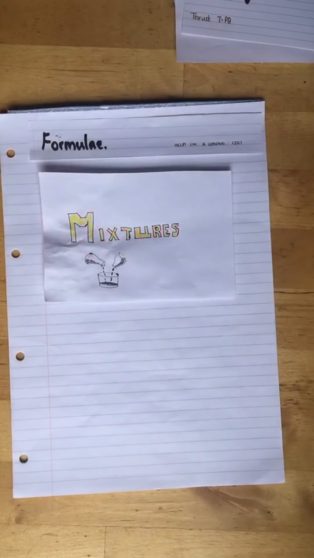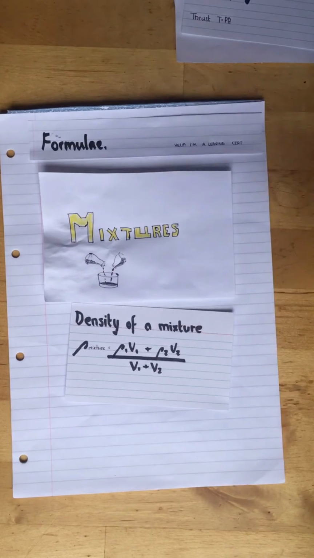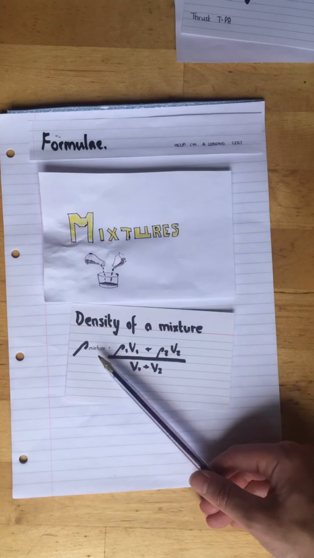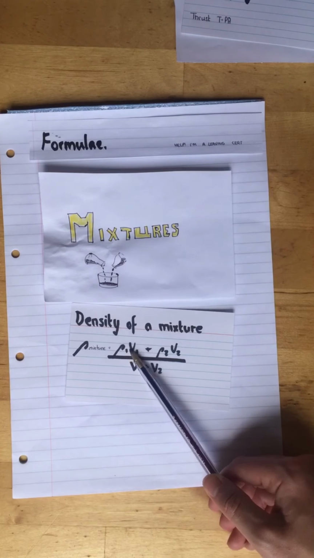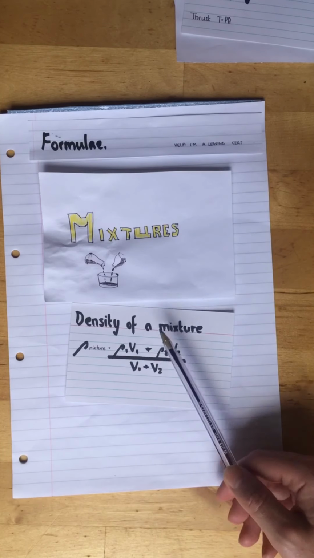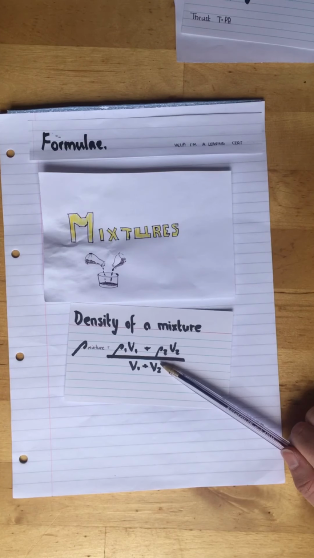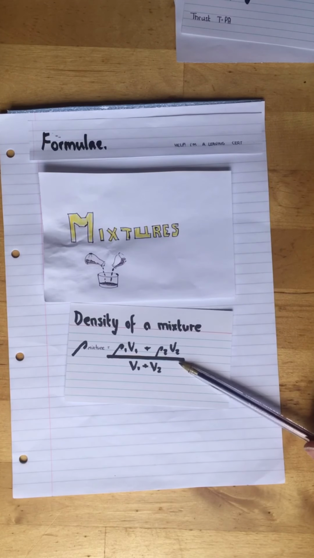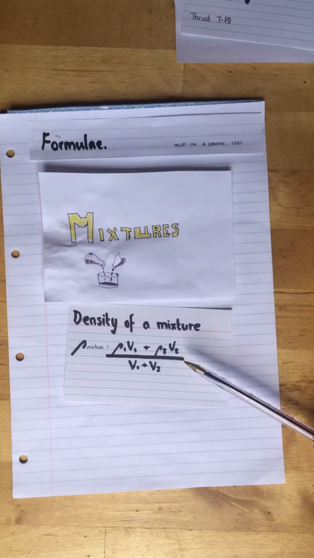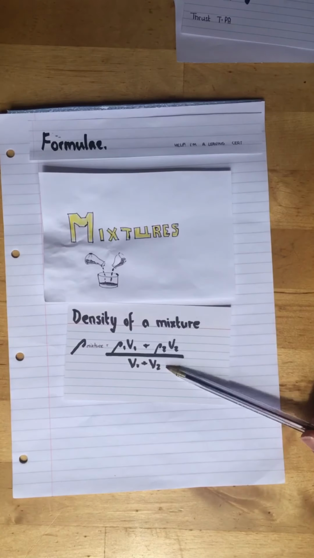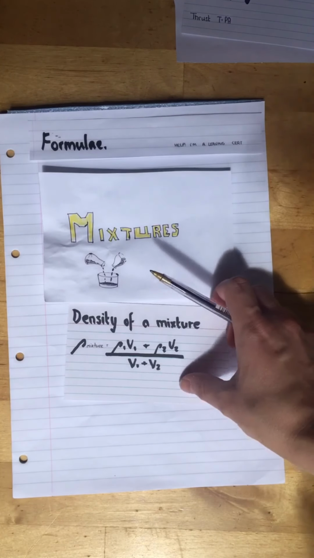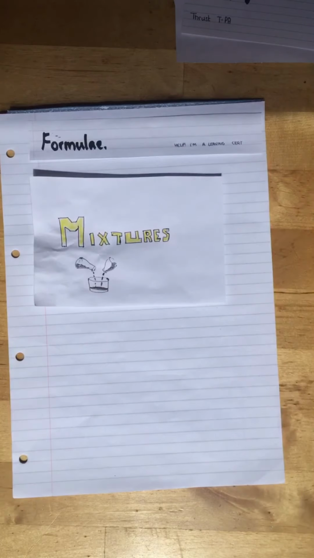So last but not least, we have our mixture questions. In mixture questions, there are two formulae that we need to be aware of. Our very first one, obviously, is the density of a mixture. So it goes like this. The density of a mixture is the density of the first liquid multiplied by the volume of the first liquid, plus the density of the second liquid multiplied by the volume of the second liquid, all over the volume of the first liquid plus the volume of the second liquid. So that is really important. It's not in your log table, so learn it.